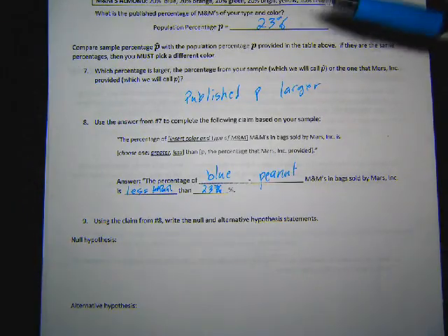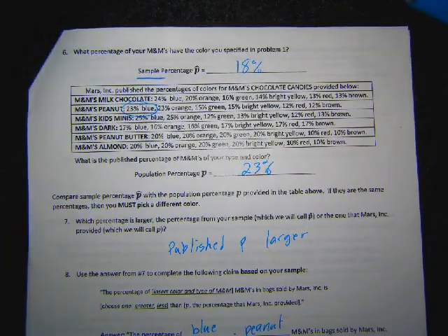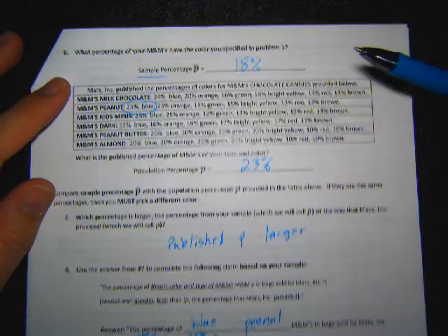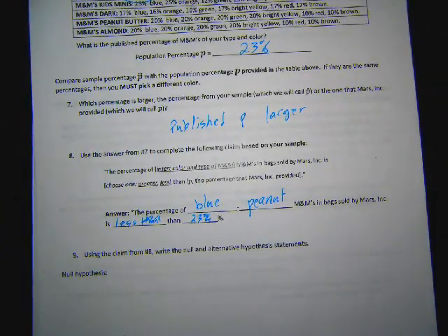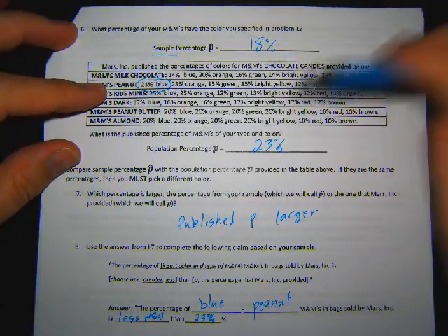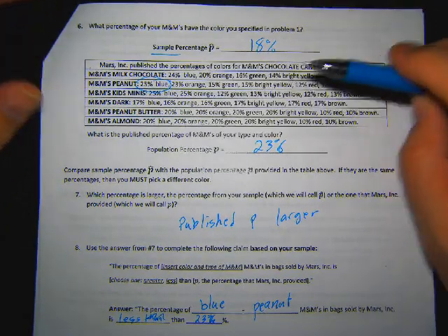Note, if you get to this point and your two percentages match, you need to pick a different color. You can't do this project and say, oh yeah, I got 23%, they got 23%, I say they're right, and then be done. That would defeat the purpose of the whole project. So if your color matches theirs, go back and pick a different color. You sampled a bunch, so just find a different color that doesn't match what they got and do that one instead.